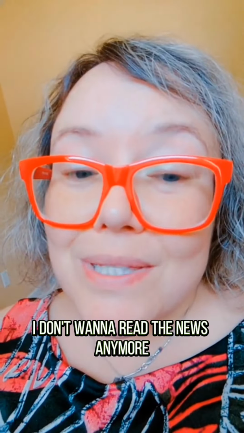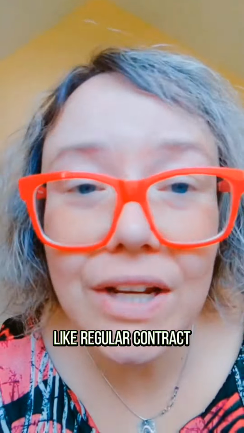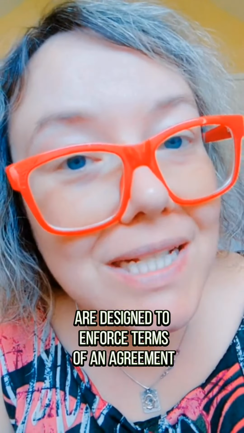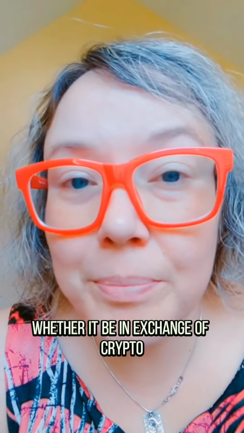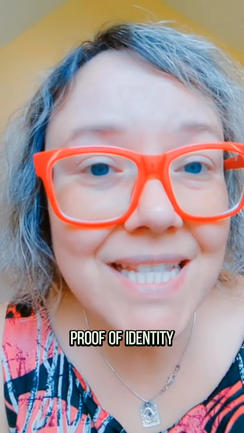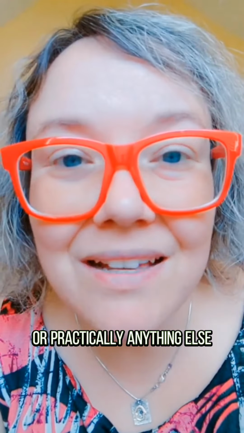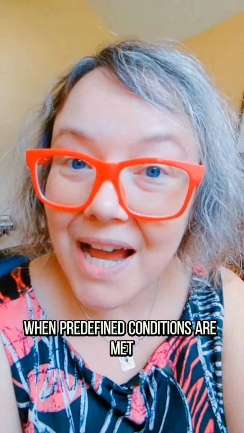I don't want to read the news anymore, so let's learn about what is inside a smart contract. Like regular contracts, smart contracts are designed to enforce terms of an agreement, whether it be an exchange of crypto, tokenized rights, proof of identity, or practically anything else. Smart contracts will automatically execute when predefined conditions are met.